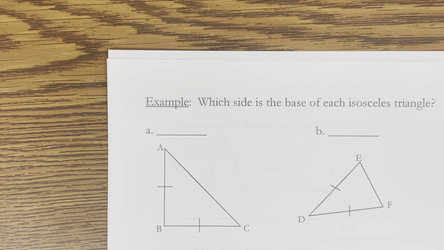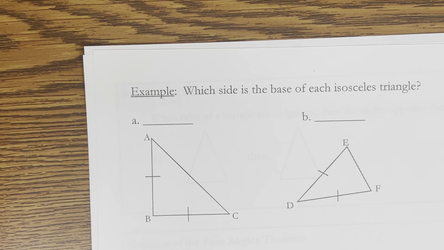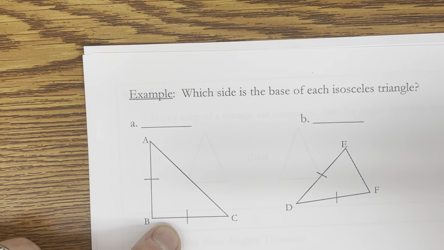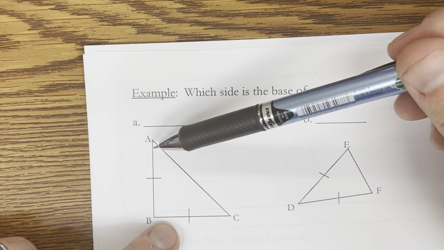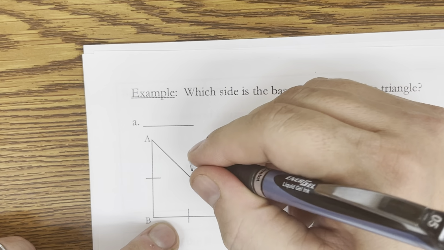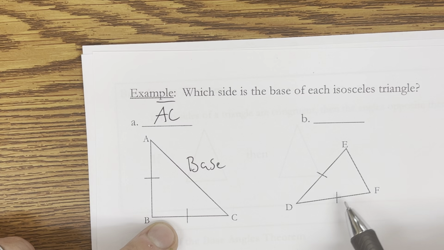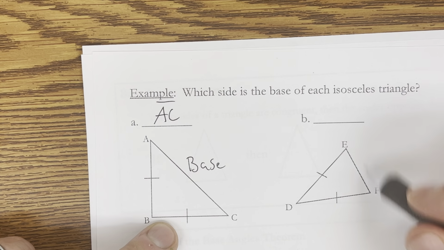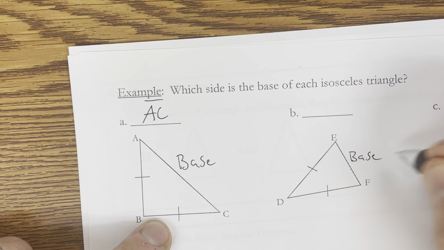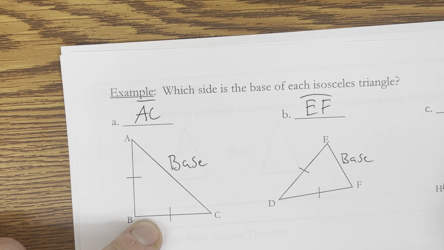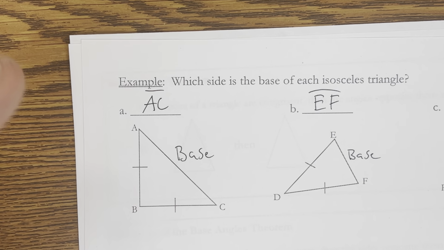So, first example says, which side is the base? So, notice again, it's not always sitting on the base. Congruent, congruent, the side that's the base has to be AC. So, AC is the base. In this case, EF is the base. And the last one, HI is the base because it's not congruent to the other two sides. So we've named the bases.